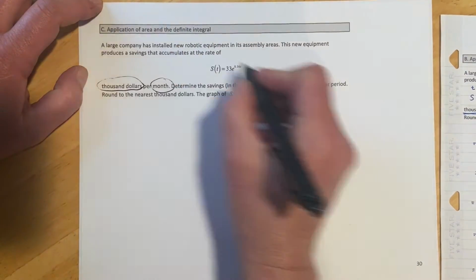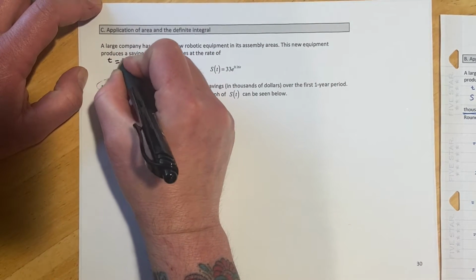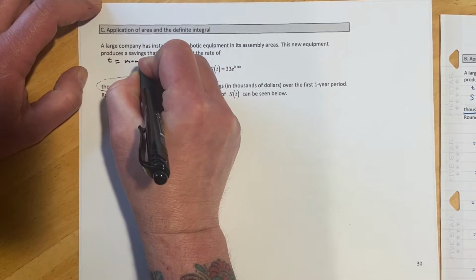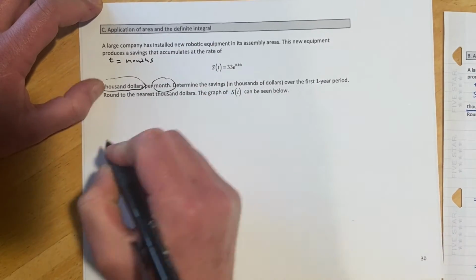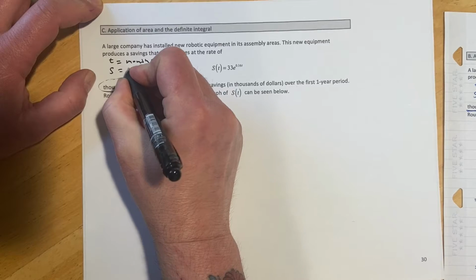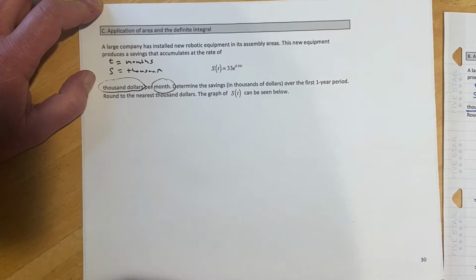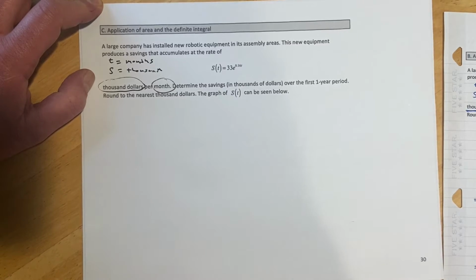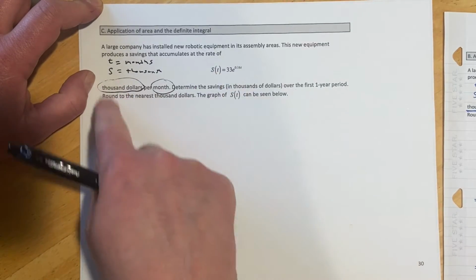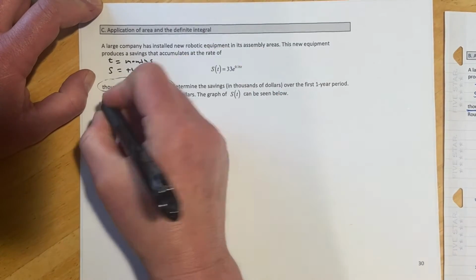So t in this case is in months. This is thousands of dollars per month, and then our S is going to come out in thousands. And so that means if we had 2 as an answer, it'd be 2,000. So what we want to do is integrate this from 0 to 12 months, as opposed to 0 to 1 year.